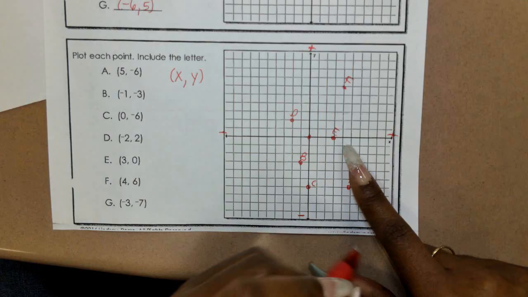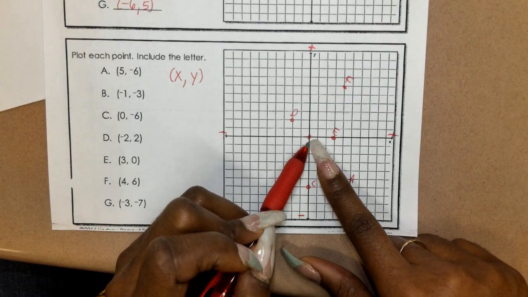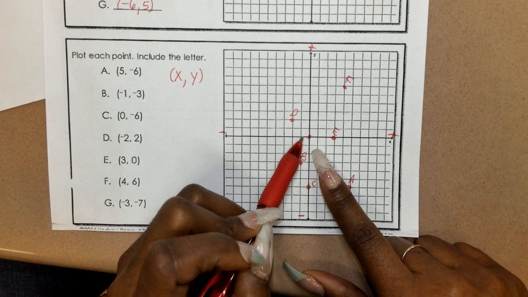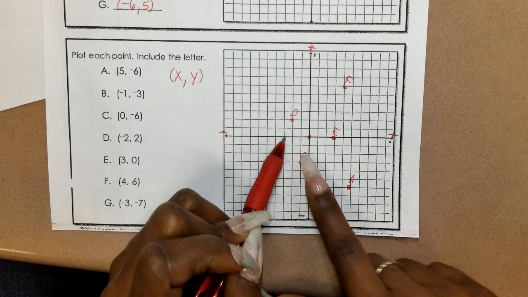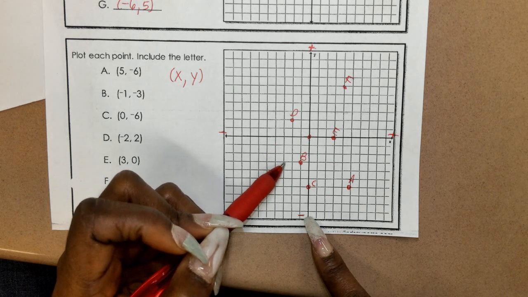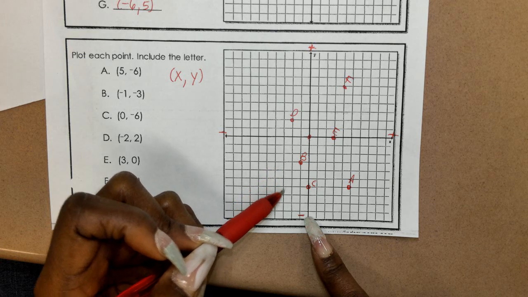F. And my last one, again, start at your origin, 0, 0. It's a negative 3. So 1, 2, 3, and a negative 7. So therefore, I'm going to move down. 1, 2, 3, 4, 5, 6, 7.